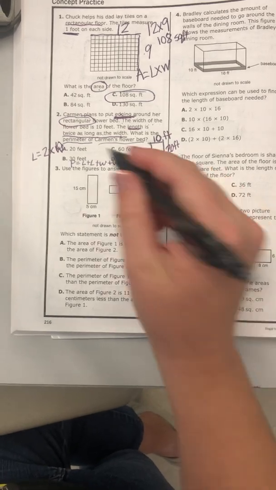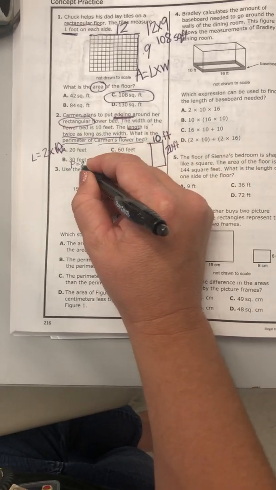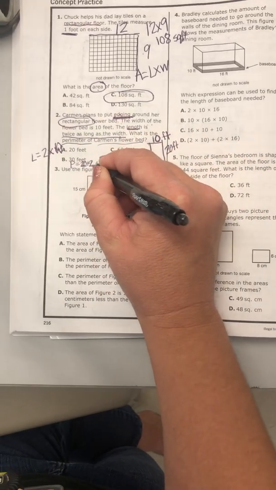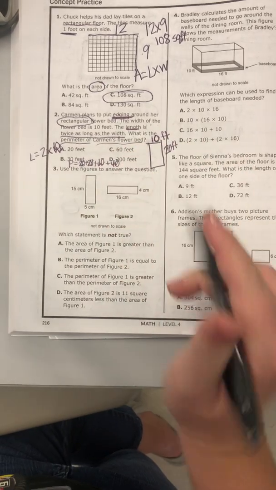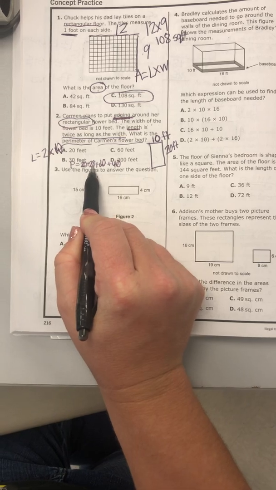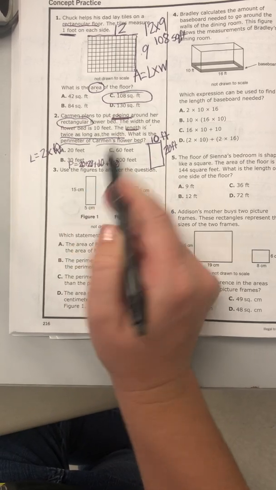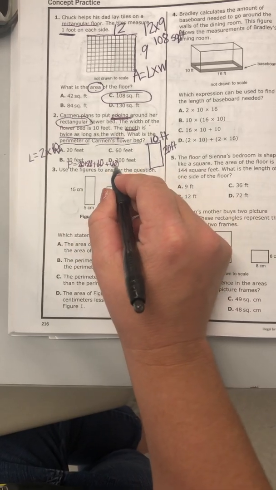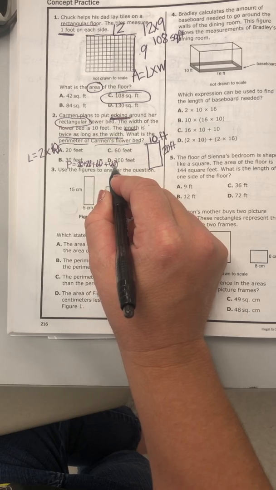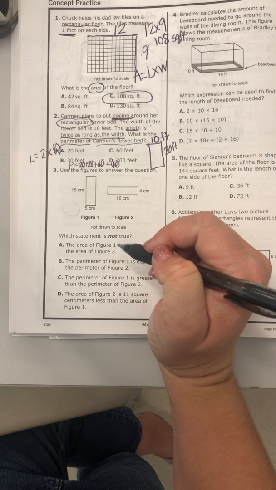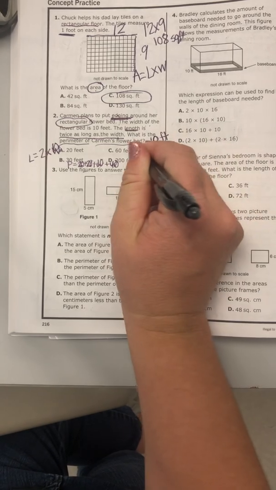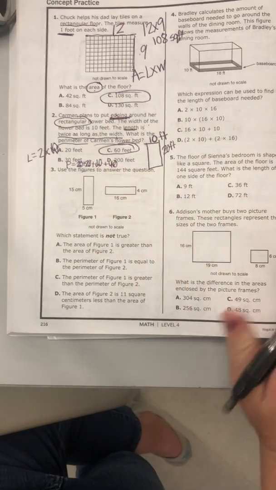So we can fill it in. Say 20 plus 20 plus 10 plus 10. 20 plus 20 is 40. 10 plus 10 is 20. 20 plus 40 is 60 feet. C.